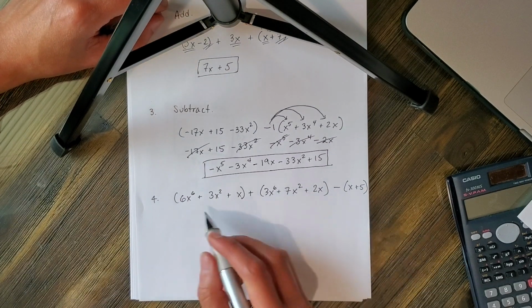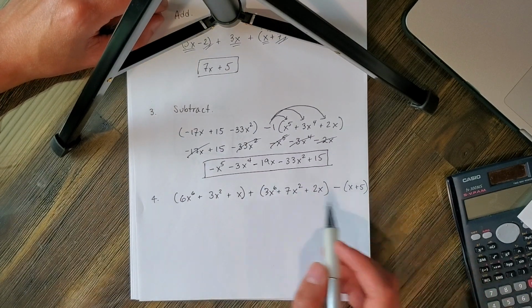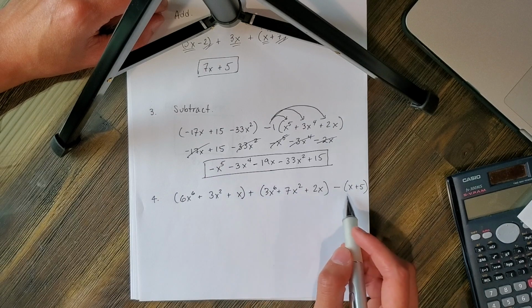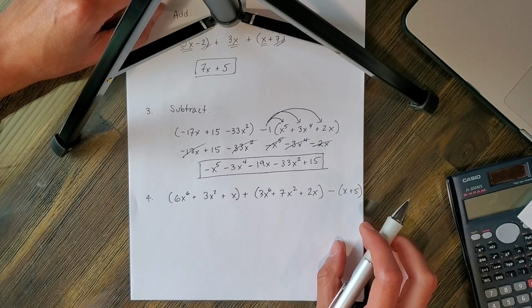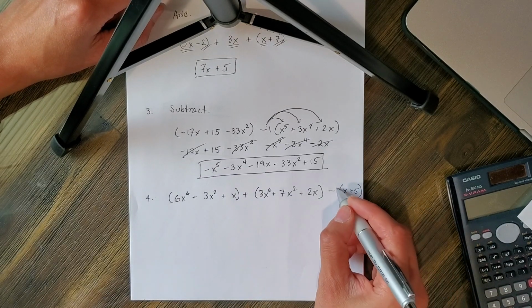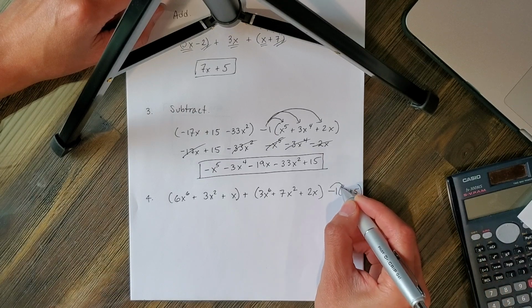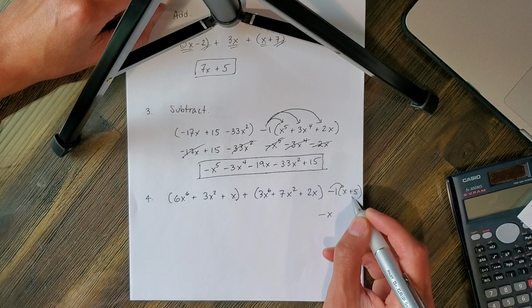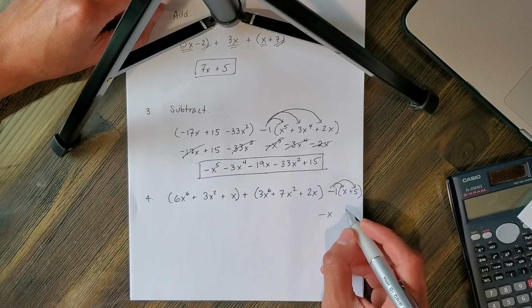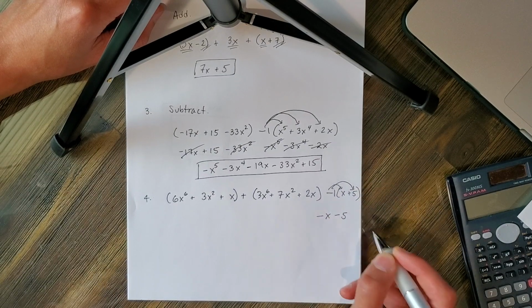Notice the next one here. We have 1, 2, 3 polynomials, but the first 2 are being added, and then we're supposed to subtract the last term there. So we're going to distribute first. Let's distribute the negative. So negative 1 times x is negative x, and negative 1 times 5 is negative 5.